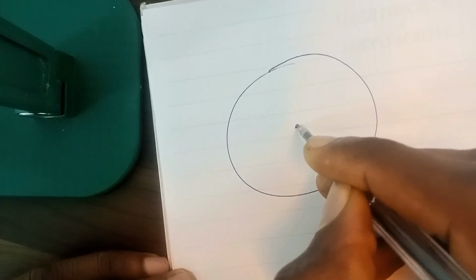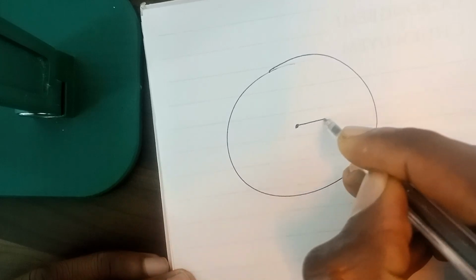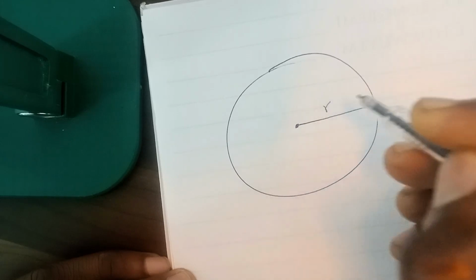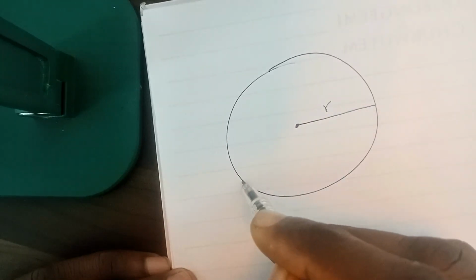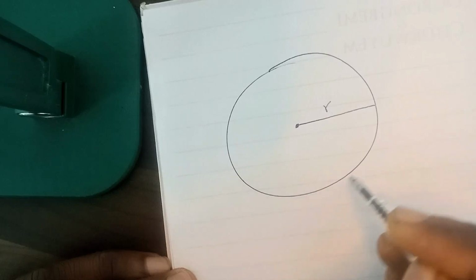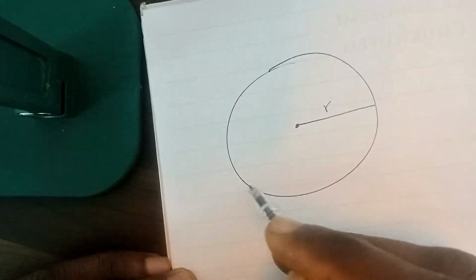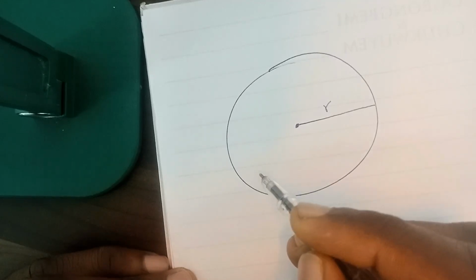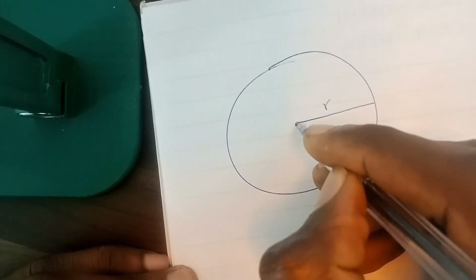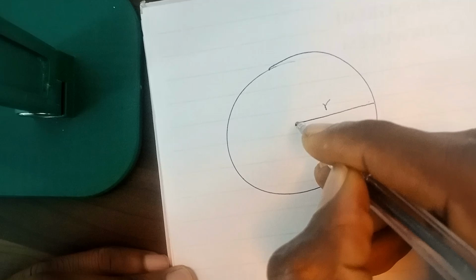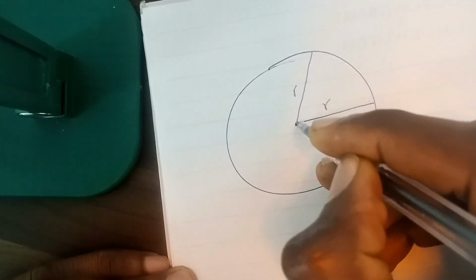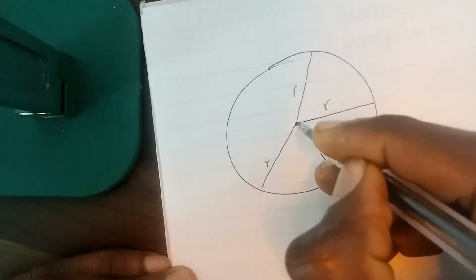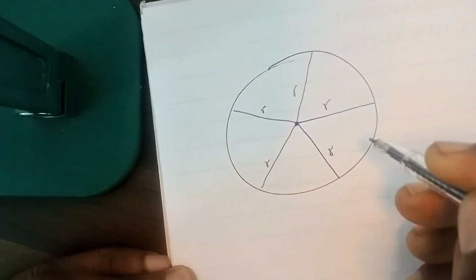From this center point down to any part of the circumference is called the radius, alright? If we start from any point of the circle and take the distance round, that is called the circumference. So we're also going to be looking at that today. From the center to any point on the circle, we have it as radius.